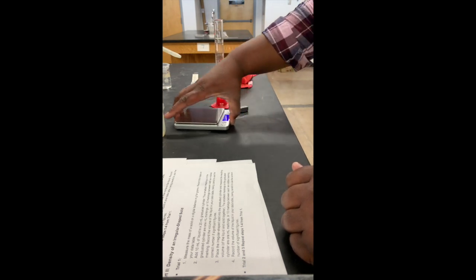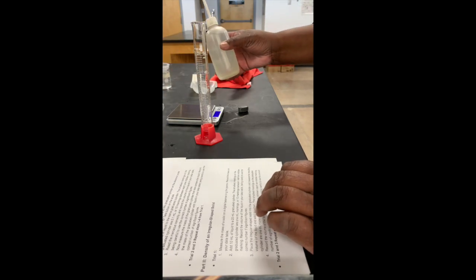All right, and now we're going to use the graduated cylinder again, and we're going to fill that guy with 10 milliliters of water. And you can write that on your table for trial 1. The volume of the liquid, well, we put 10 milliliters of water for that guy.